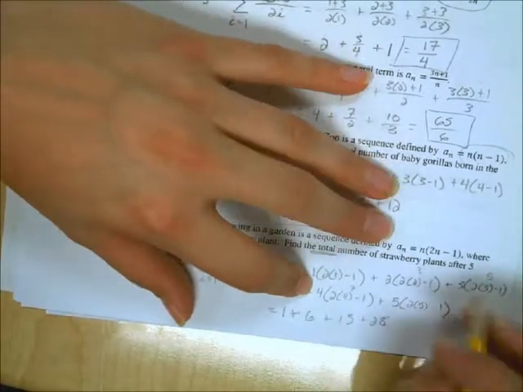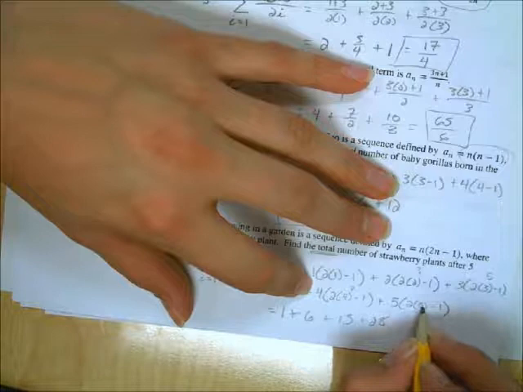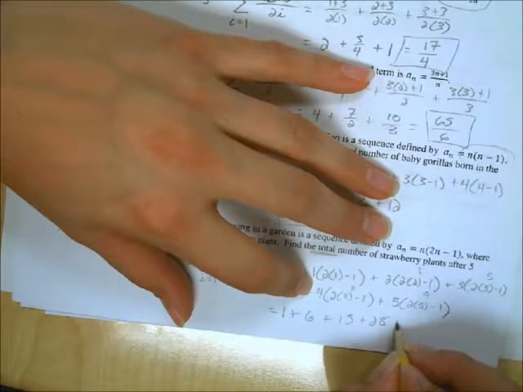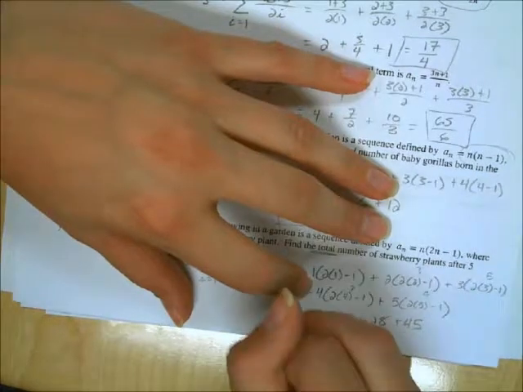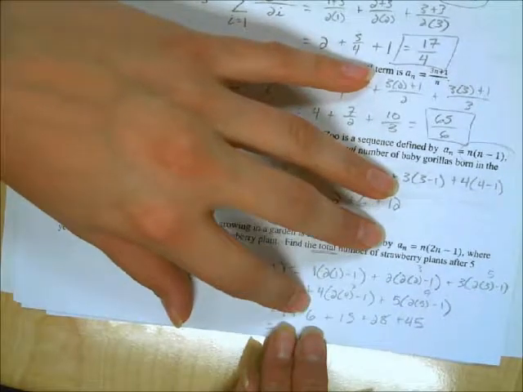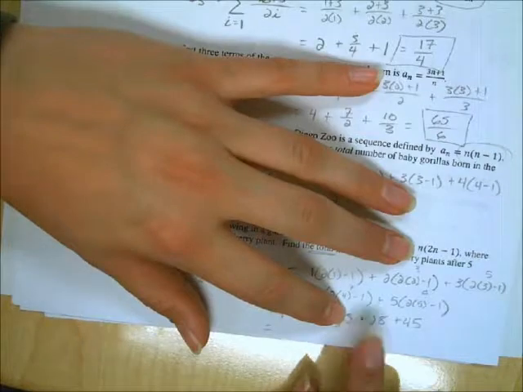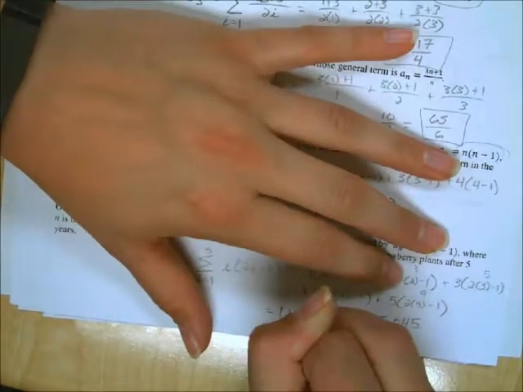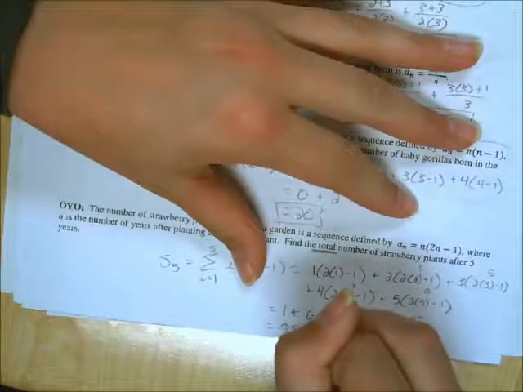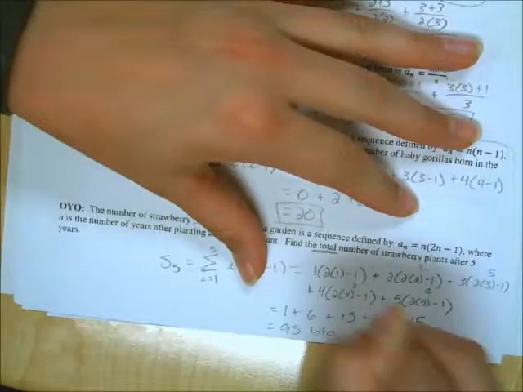Goodness gracious. 2 times 5 is 10, minus 1 is 9. 9 times 5 is 45. Now take all of those and add them together. So I get 7, 22, 50, 95. So I get 95 total strawberry plants.